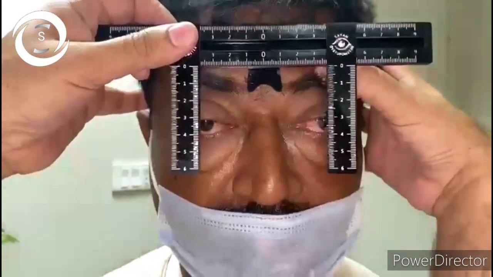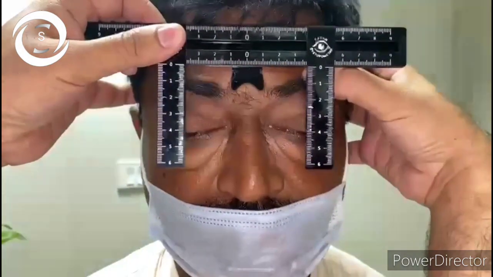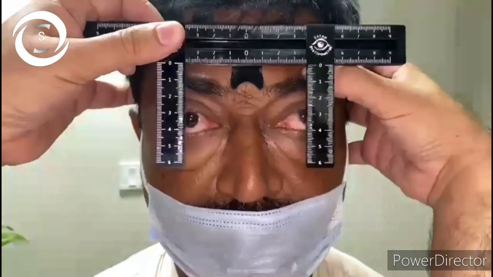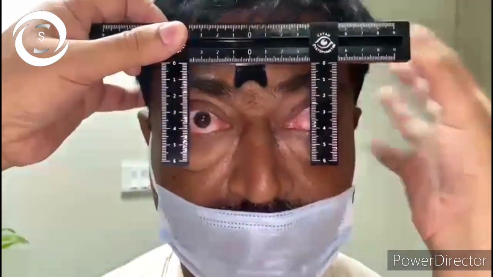And now by holding the frontalis, I am checking the levator function in the left eye. So the patient has got good levator function.